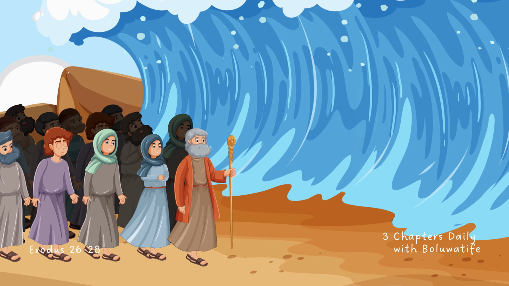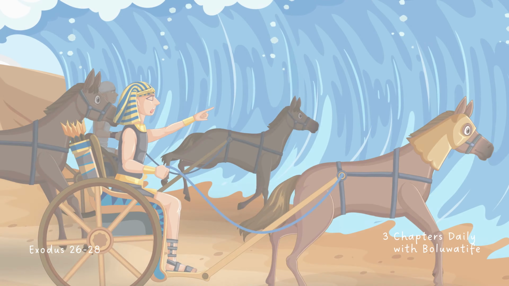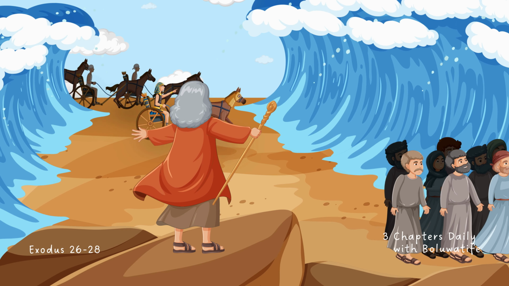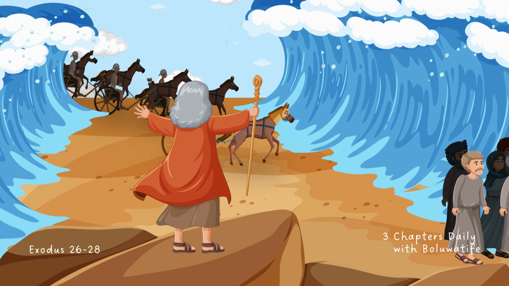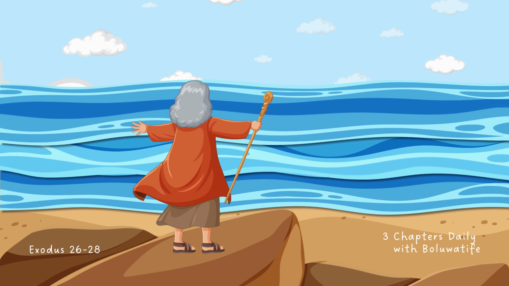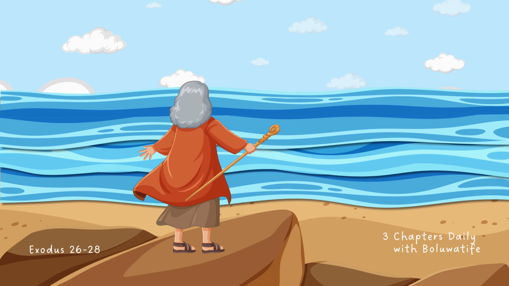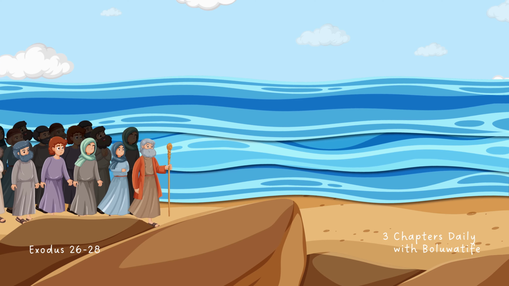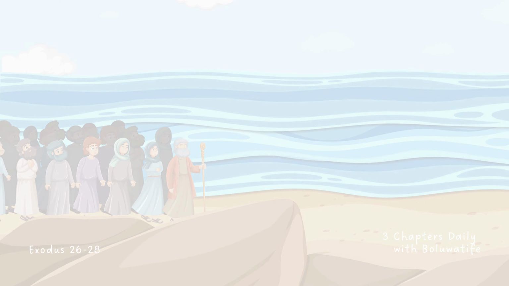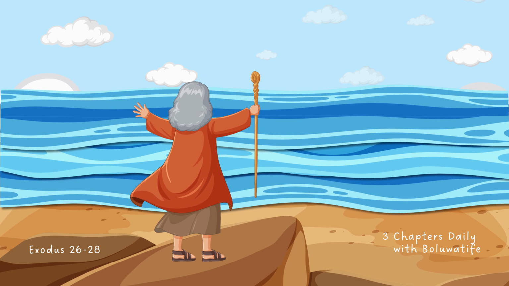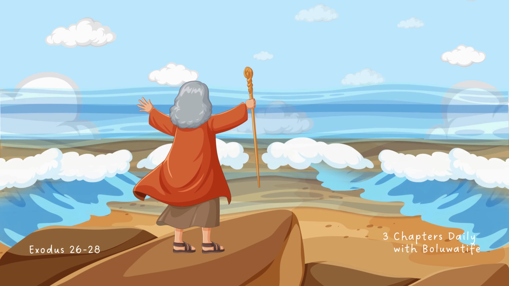And these are the garments which they shall make: a breastplate, and an ephod, and a robe, and a broidered coat, a mitre, and a girdle. And they shall make holy garments for Aaron thy brother and his sons, that he may minister unto me in the priest's office. And they shall take gold, and blue, and purple, and scarlet, and fine linen.